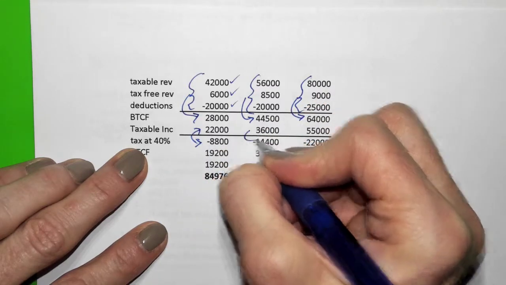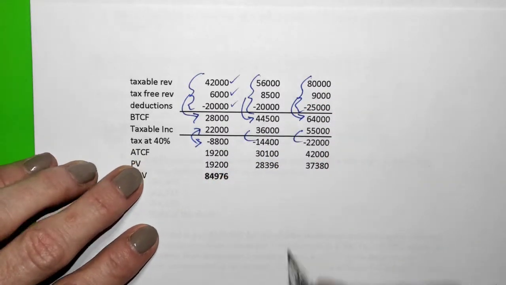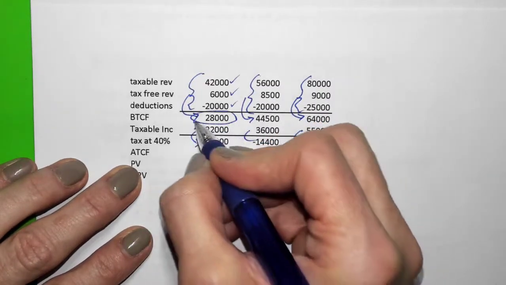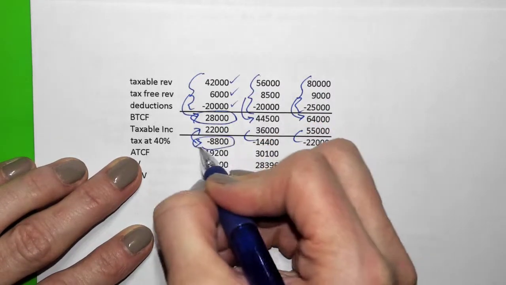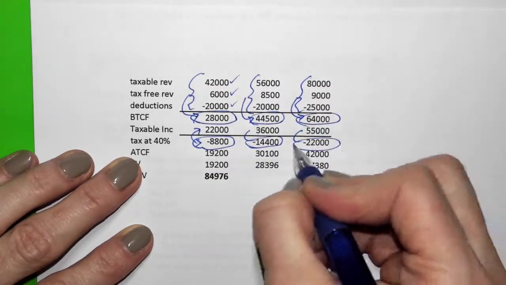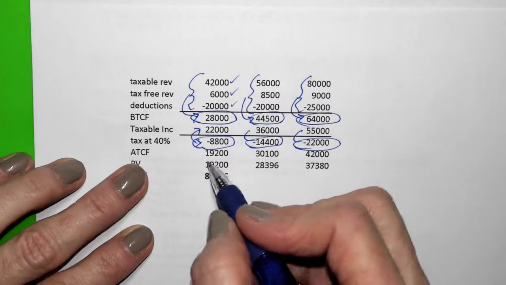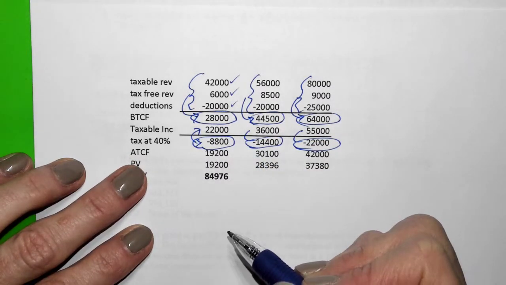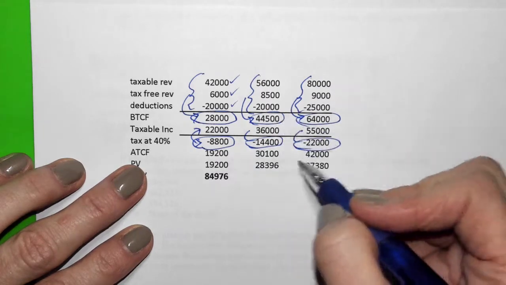Now, after-tax cash flow is before-tax cash flow minus the tax. So the circled numbers. And so 28,000 minus 8,800 is 19,200. 44,500 minus 14,400, etc. is 30,000.